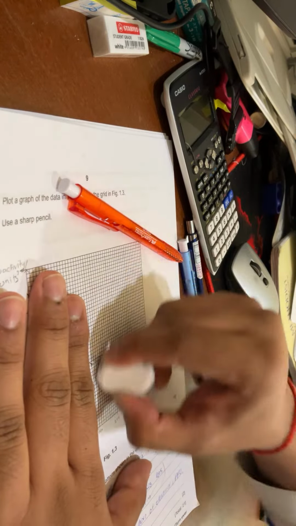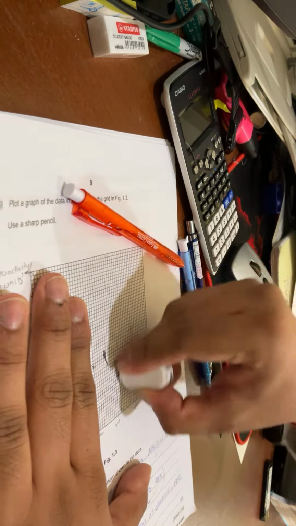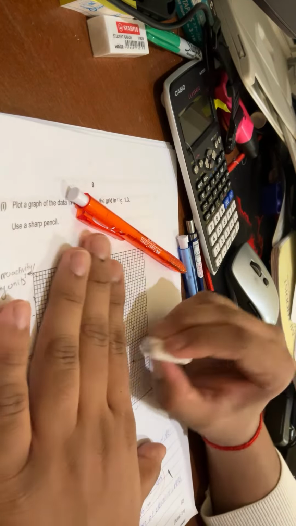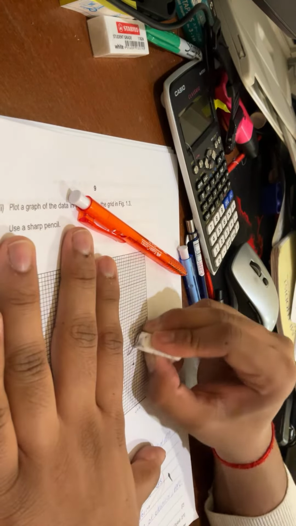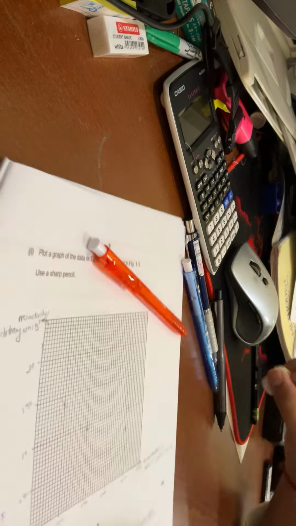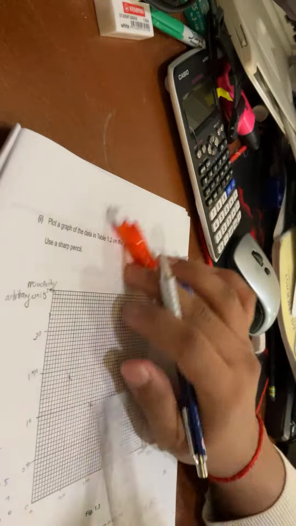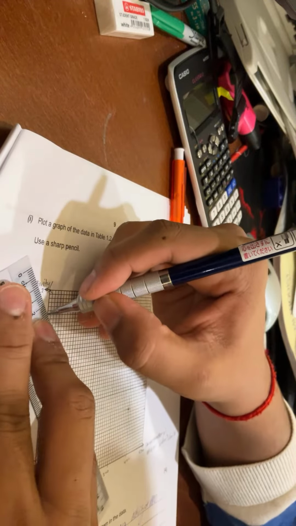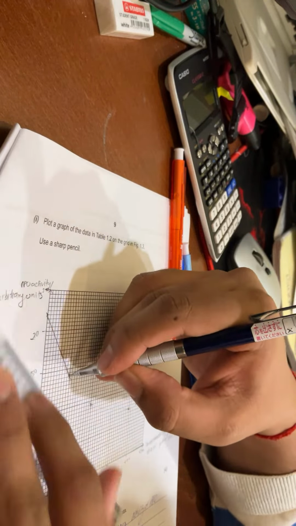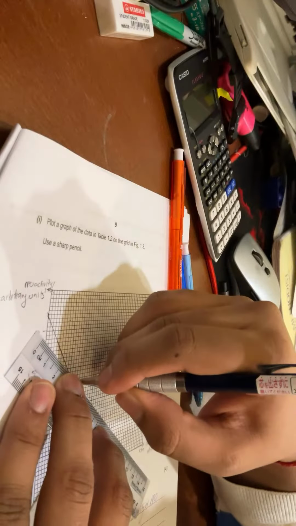Other than that, always draw plot to plot, and they will always ask you for bar graphs, not for histograms. So that means we're good, guys. Everything's good. You just need to connect the points. Plot, connect points from dot to dot.